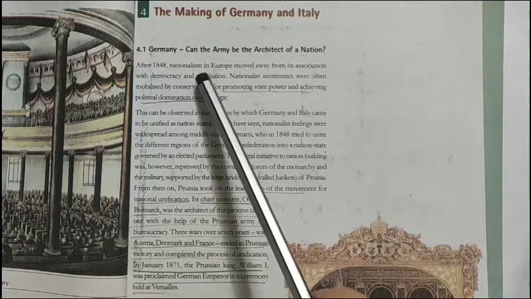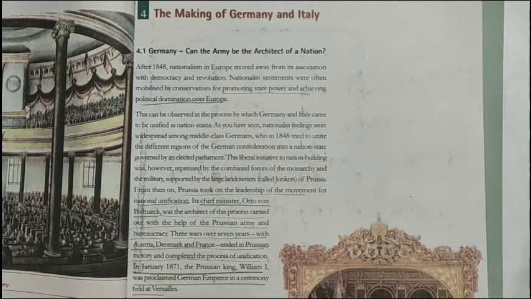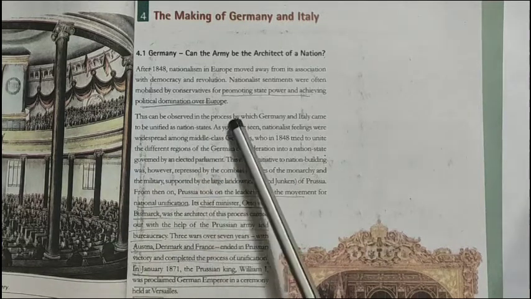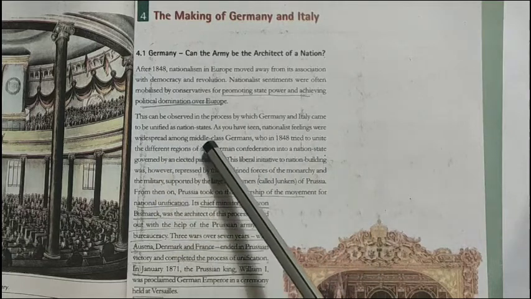After 1848, the conservatives slowly began to highlight nationalist sentiment. Do you remember that before they used to oppose this, but now they are working on it? But they did this because they had some motive behind it. They wanted to promote state power and achieve political domination over Europe. By mobilizing nationalist sentiment, they would get the support of the people. This can be observed in the process by which Germany and Italy came to be unified as nation-states.